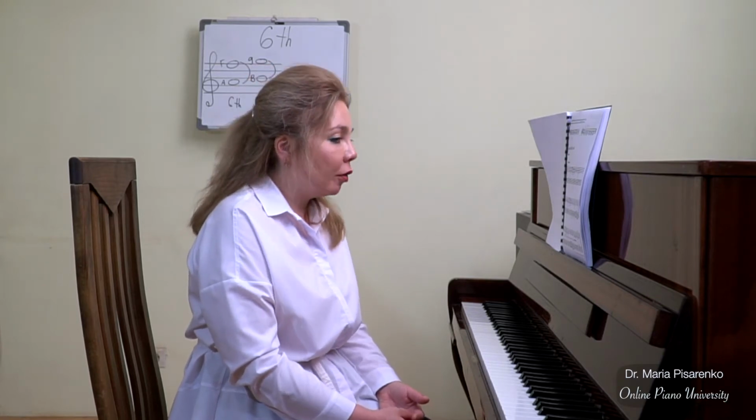You will have your dotted half notes. You will have your rests. You will have your dynamic signs, mezzo forte. You will have diminuendo. You will have piano sign, which is soft.